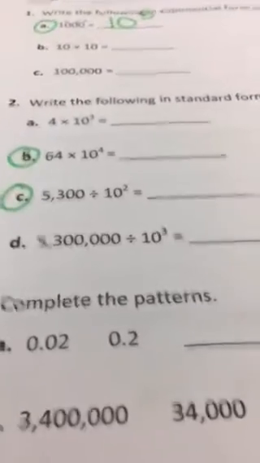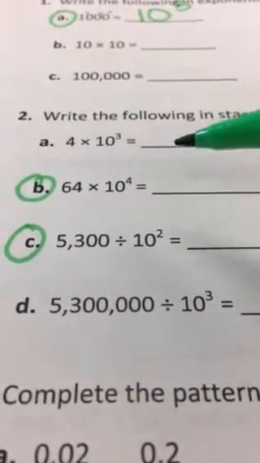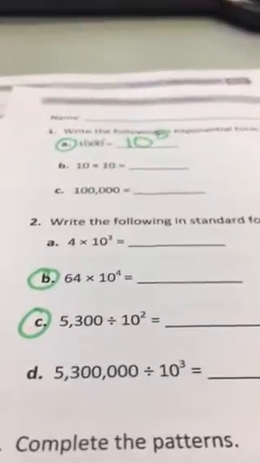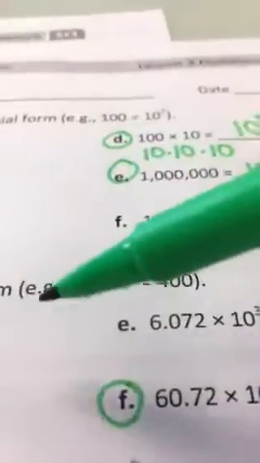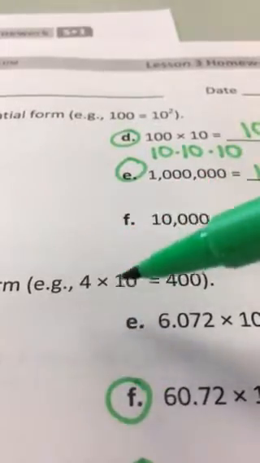All right, so this bottom part here, we are taking numbers that are being multiplied by exponents and we're writing them in standard form. Okay, so what they did up here, we have 4 times 10 to the second power. So 4 times 10 to the second power is the same thing as 100. 4 times 100 is 400.